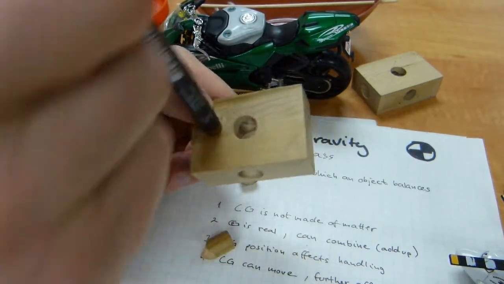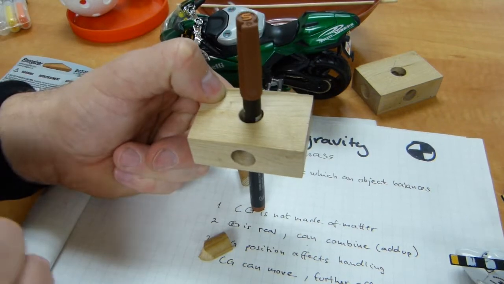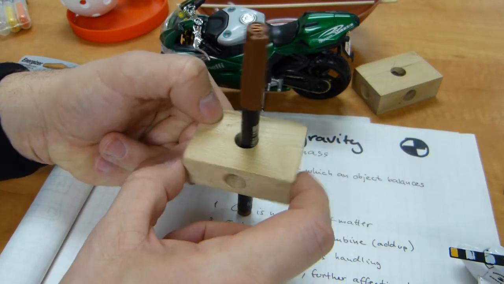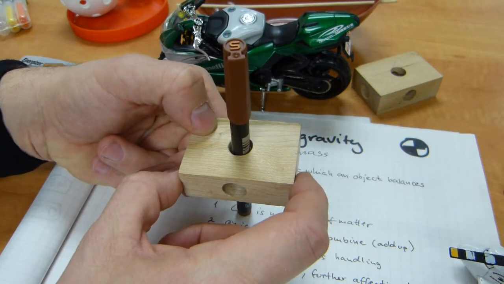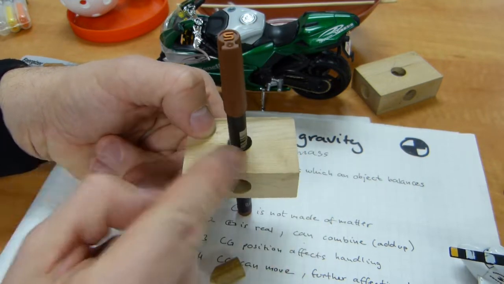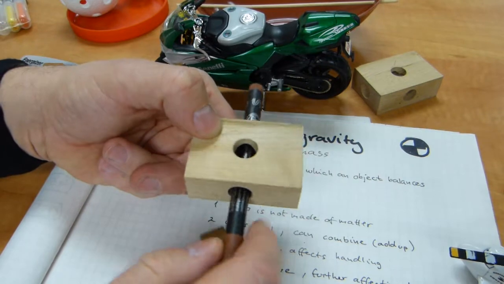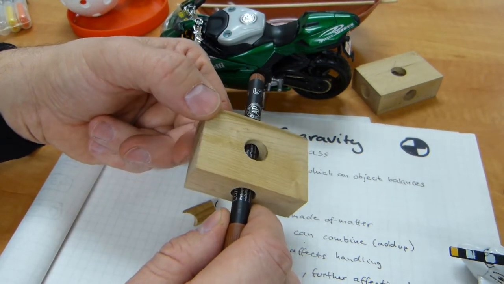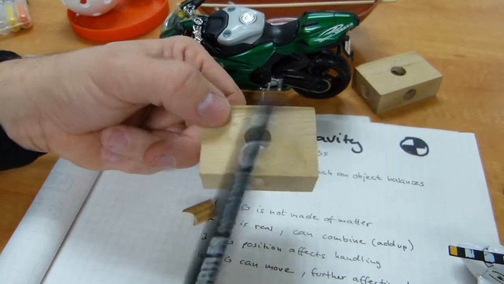So this vertical axis, if this was a vehicle, or an aircraft, this is a yaw axis, and this is its transverse axis here, about which the object pitches up and pitches down. Okay, so that's two axes.